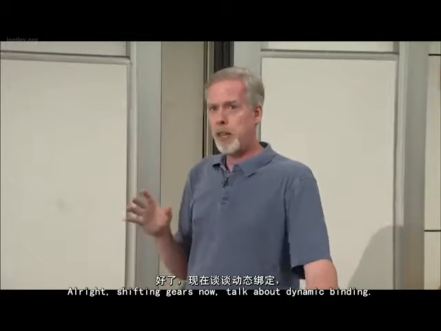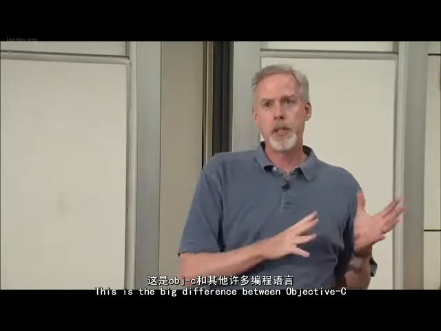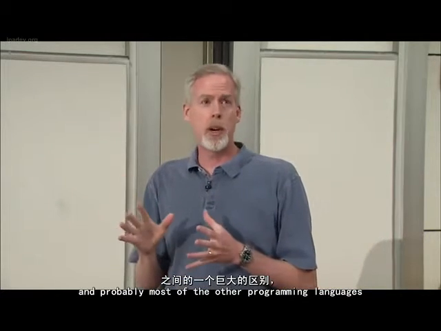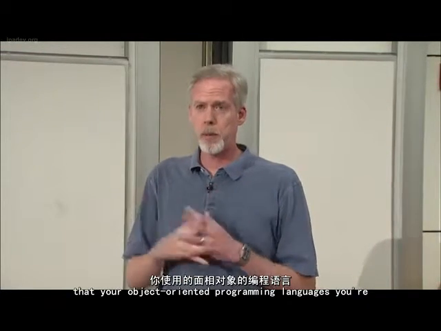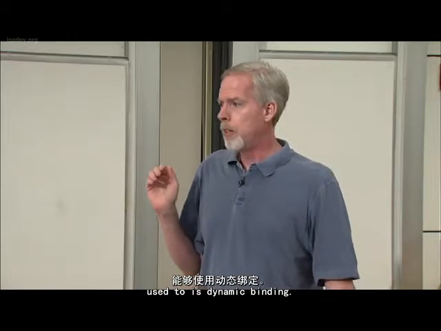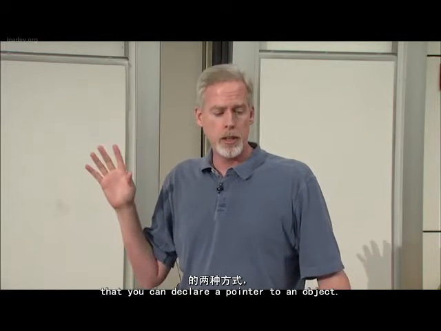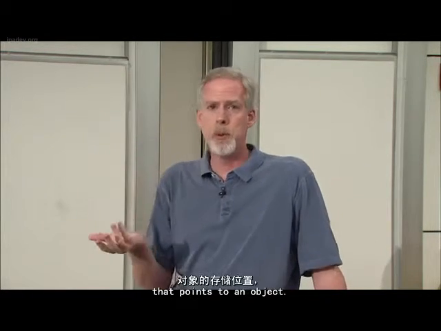Shifting gears now, let's talk about dynamic binding. This is the big difference between Objective-C and probably most of the other object-oriented programming languages you're used to: dynamic binding. You've already seen the two ways that you can declare a pointer to an object. In other words, a storage location that points to an object.